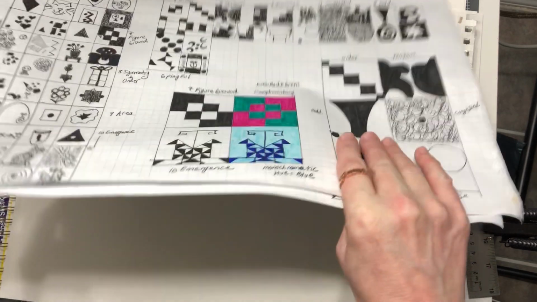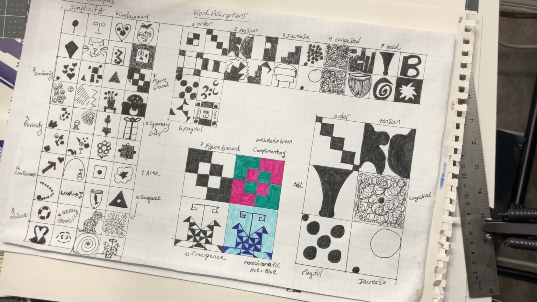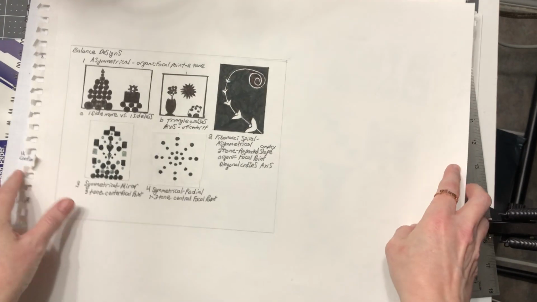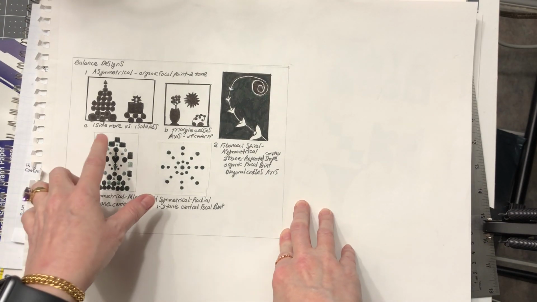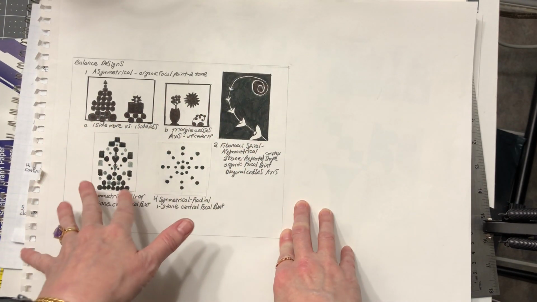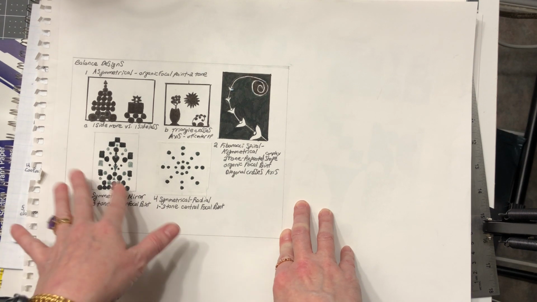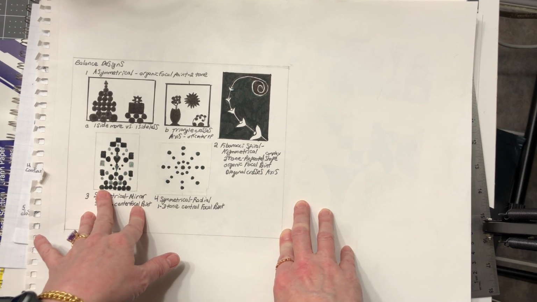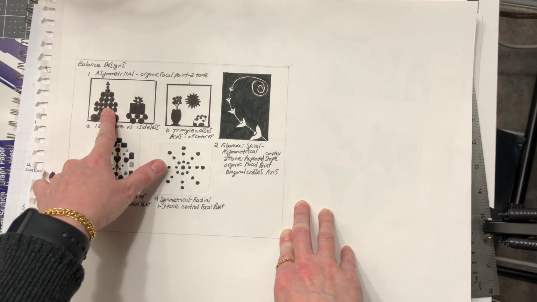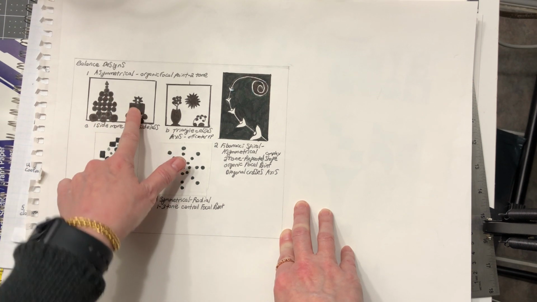Now, I want to go over this again because I don't know if I talked about it enough. I just wanted to talk a little bit about this. I think I did, but I just want to reinforce this again. There's a few different ways that you can create an asymmetrical design. It's not the same as imbalance, and you can do it by having more on one side, less on the other side, but it's still balanced.